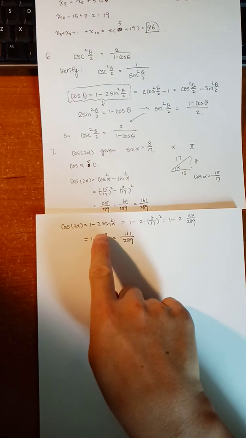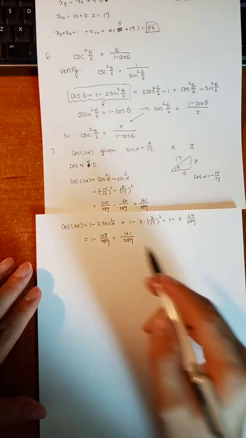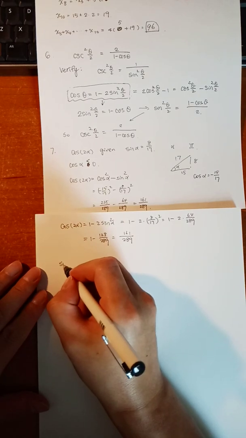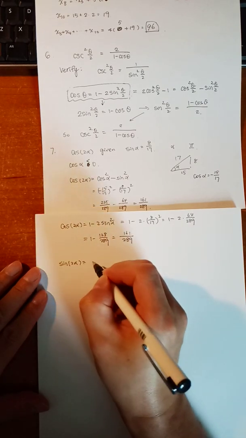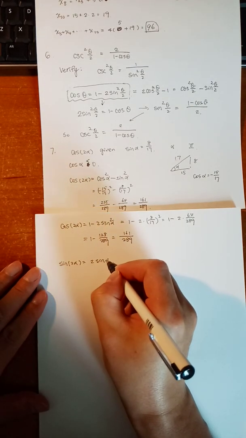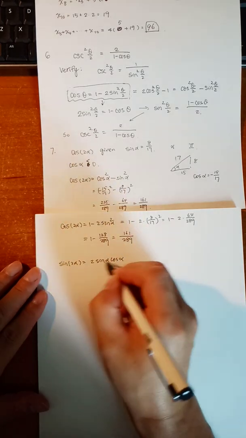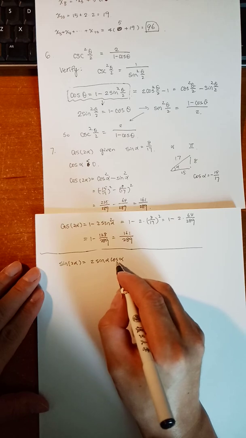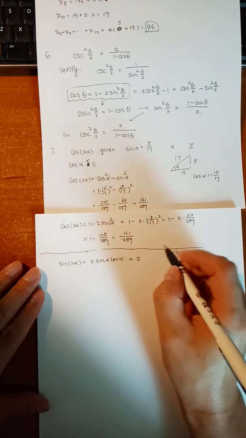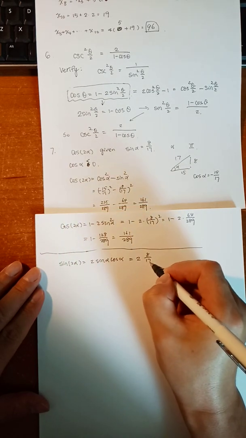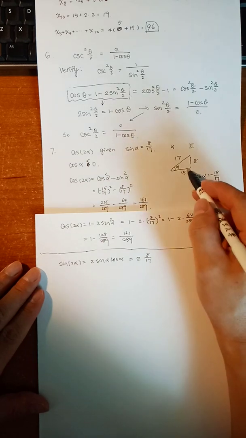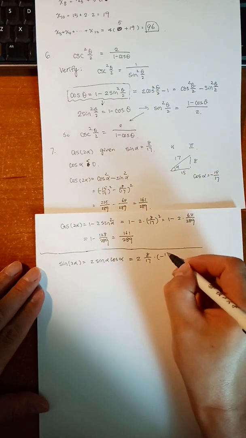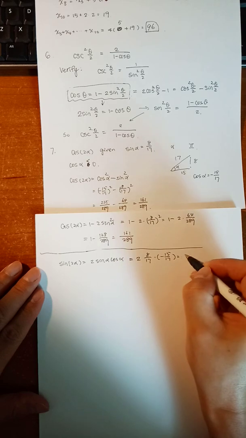It's because of a special formula. If in this problem I asked you to compute sine 2 alpha, sine 2 alpha is 2 sine alpha cosine alpha, so you must find the cosine alpha. There's no simple way. You must find the cosine alpha based on this triangle and compute it.